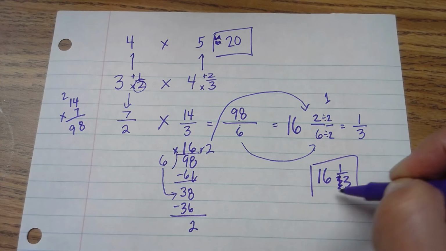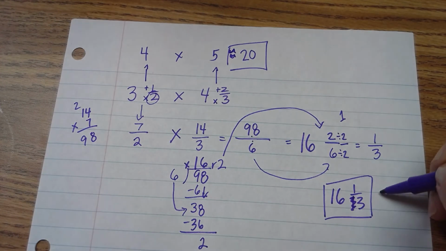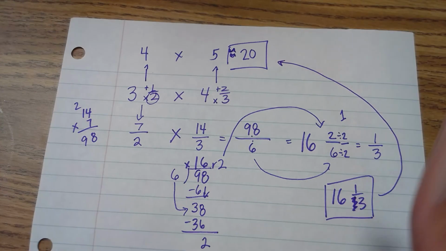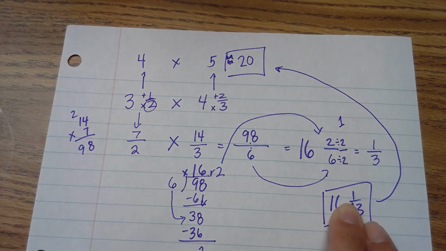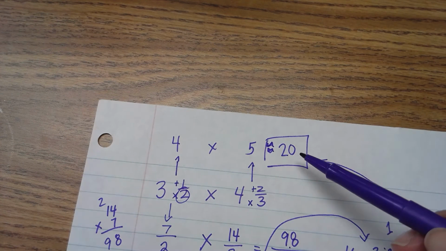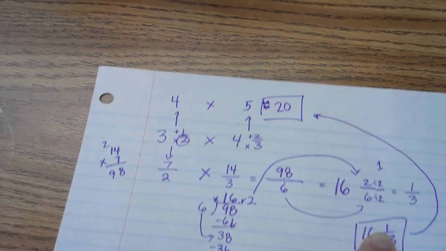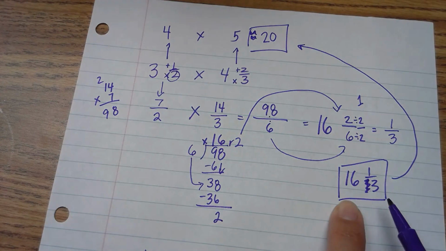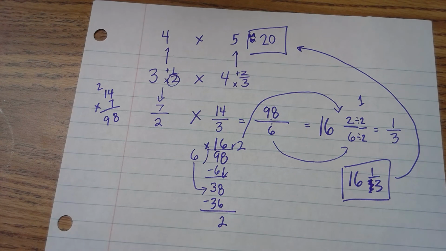Now I'm going to go back and check for reason. Is it reasonable? Here's my precise answer, 16 and 1/3. My estimate was my answer should be about 20. 16 is pretty close to 20, so I feel pretty confident about my answer.